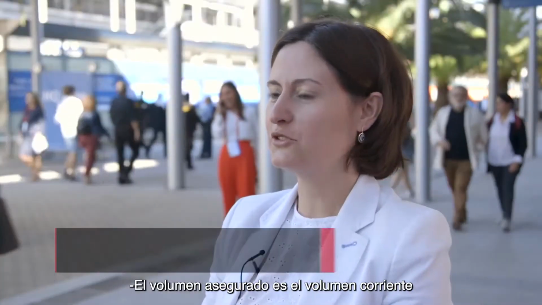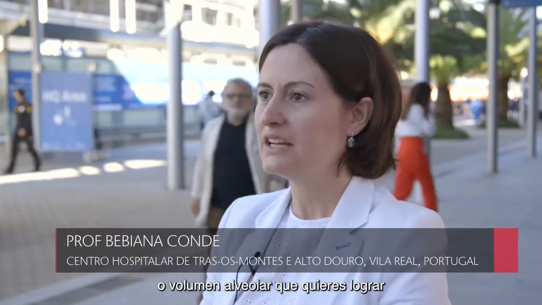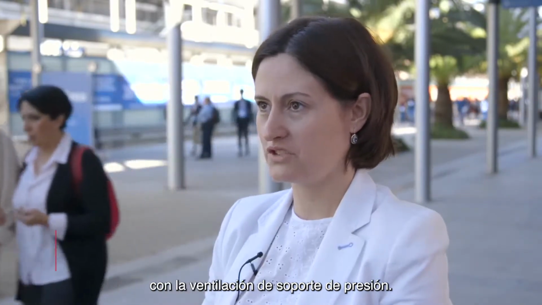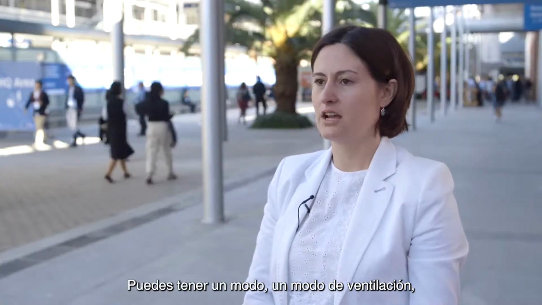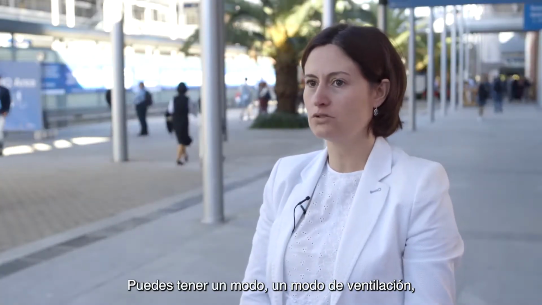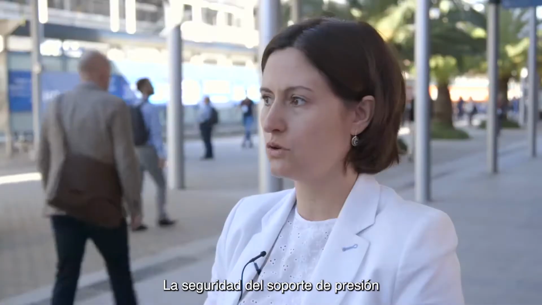So target volume is the tidal volume or alveolar volume that you want to achieve with pressure support ventilation. You could have a ventilation mode that offers a guaranteed volume with the pressure support. So, the safety of the pressure support with the efficacy of the volume.